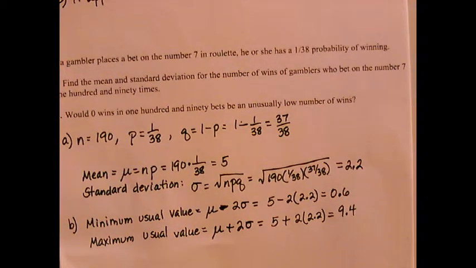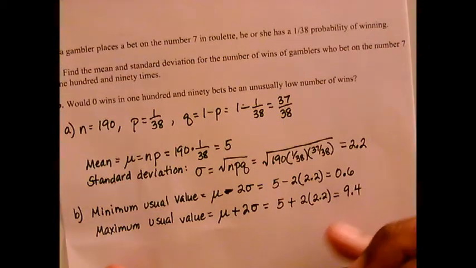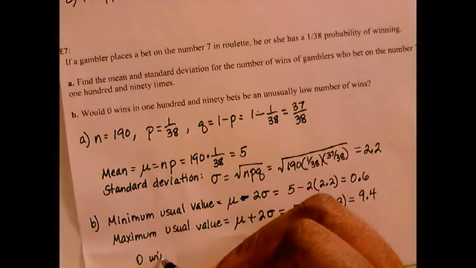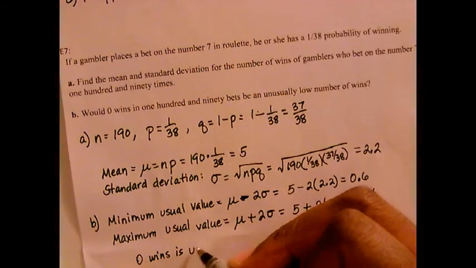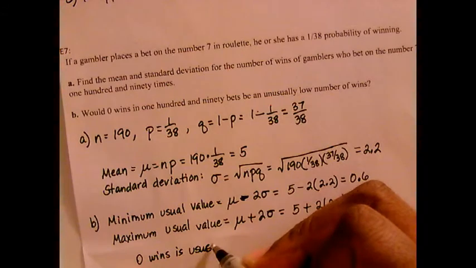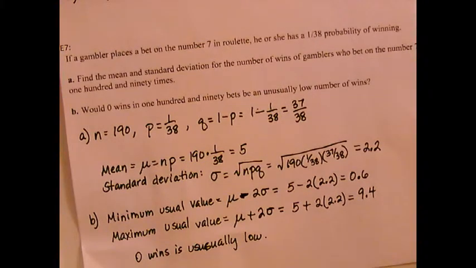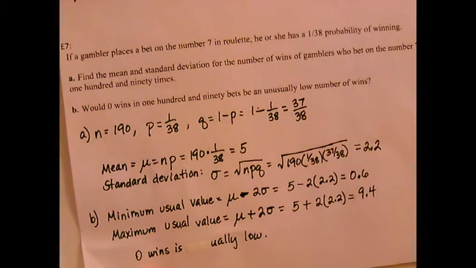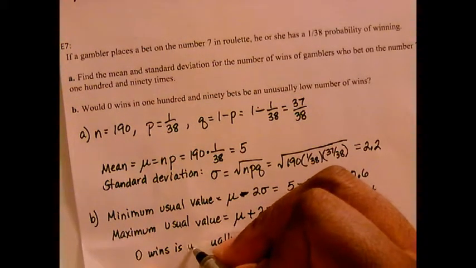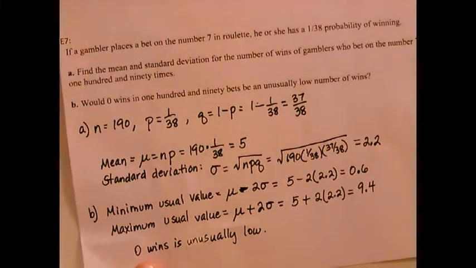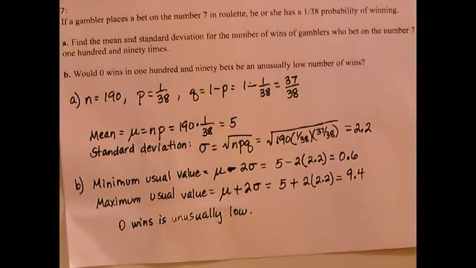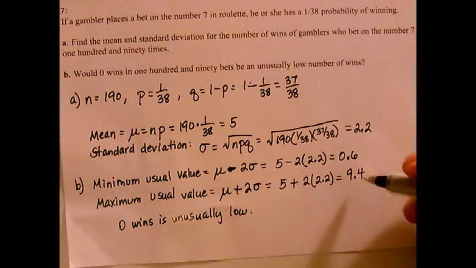Now, for 0 wins, 0 is less than 0.6. So 0 wins is unusually low, because that's outside the range of usual values.